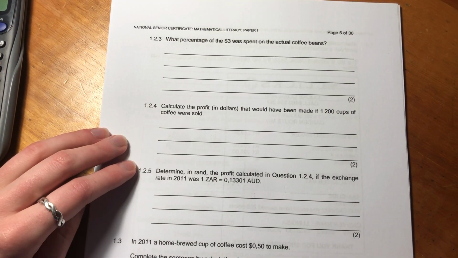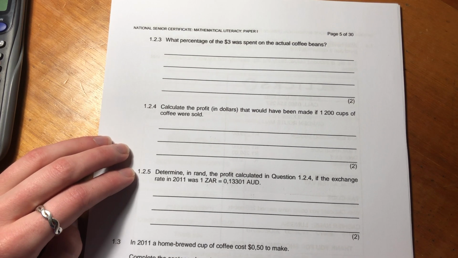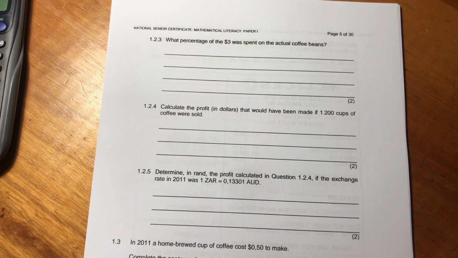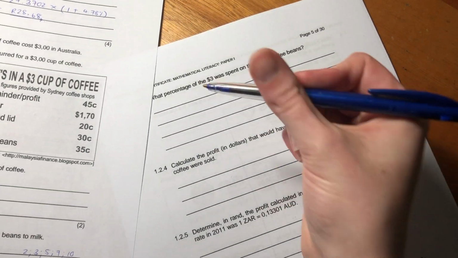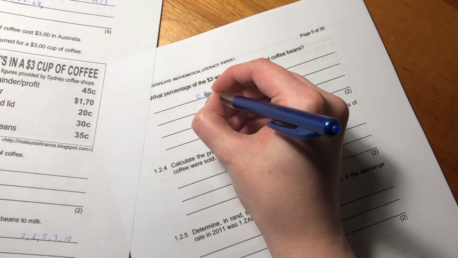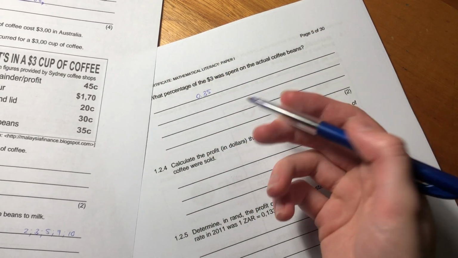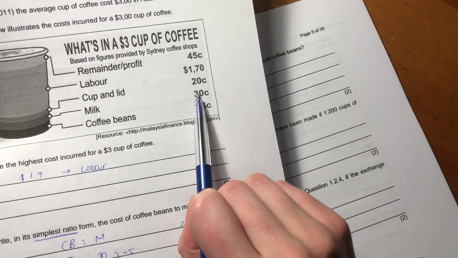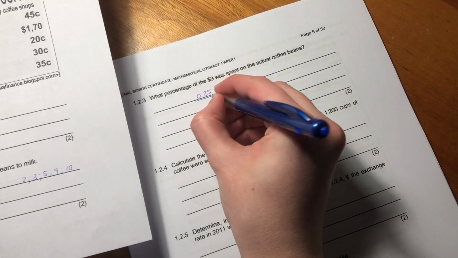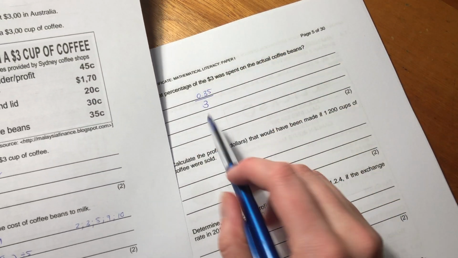Let's now move on to 1.2.3. It says, what percentage of the $3 was spent on the actual coffee beans? So we know that it was 35 cents, so we need to say 0.35. And now you might be saying, why did you make it 0.35? Because we know that 35 cents is less than $1, and we're going to put it over $3.